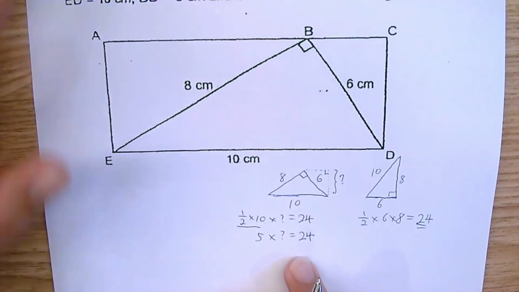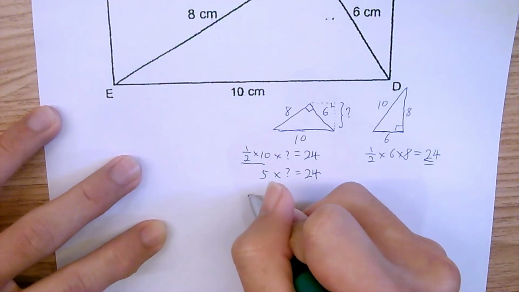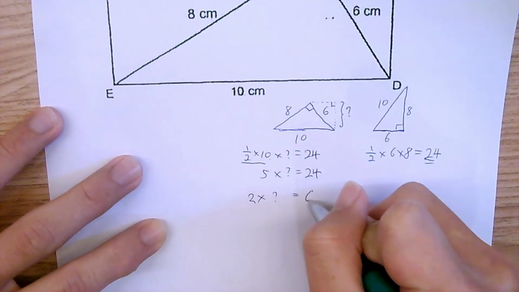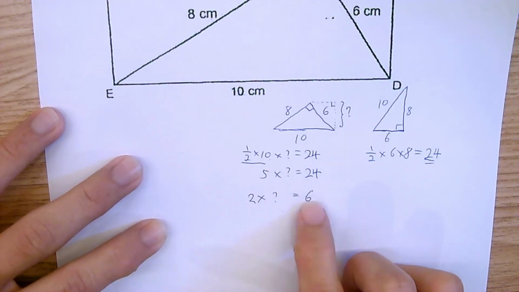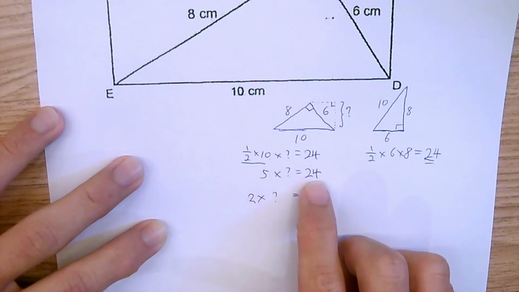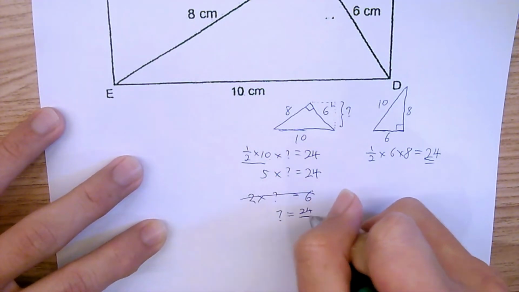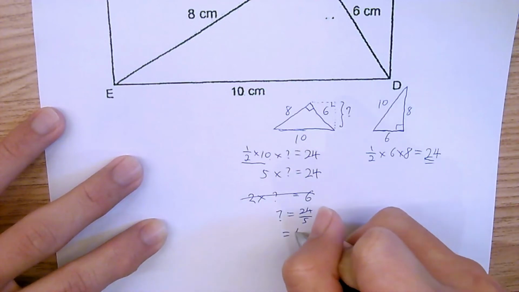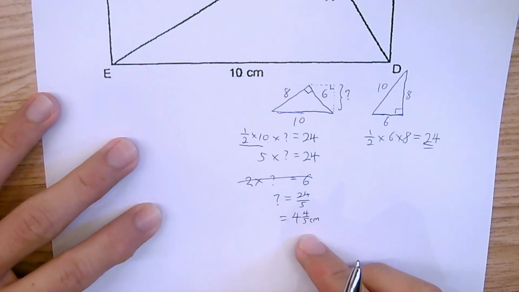Now, some students are actually stuck here. So I'm going to use another method. What if I tell you that 2 times what will give me 6? You will definitely be able to tell me that this one is 3, because 2 times 3 will give me 6. But how exactly do I get 3? It is because I take 6 divided by 2. Using this analogy, 5 times what will give me 24? I'm going to take 24 divided by 5 to find this. So this will give me 24 divided by 5, and my answer will be 4 and 4 over 5 cm. So this is actually the answer. This is the height, CD.